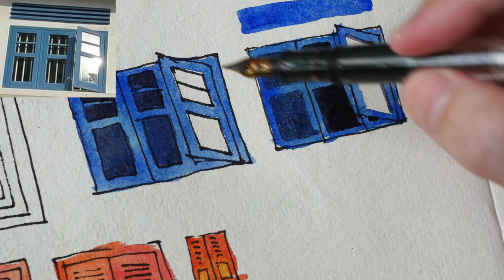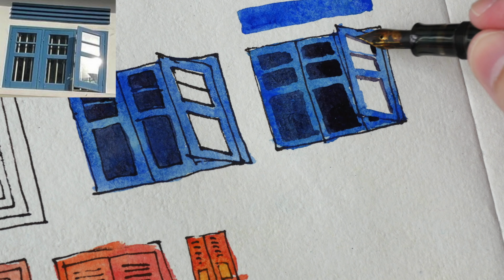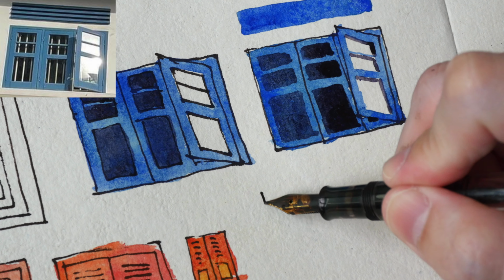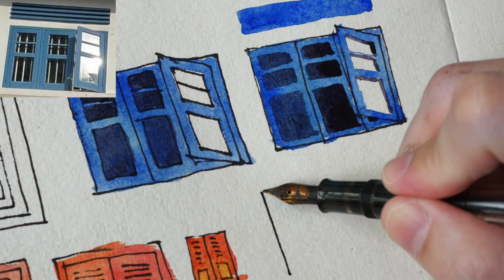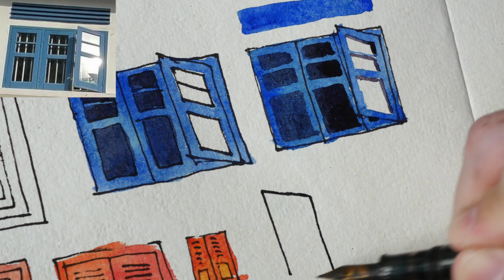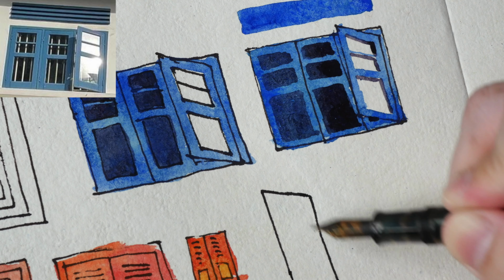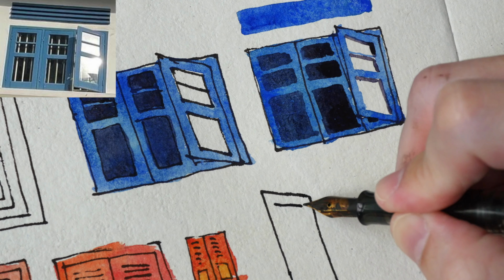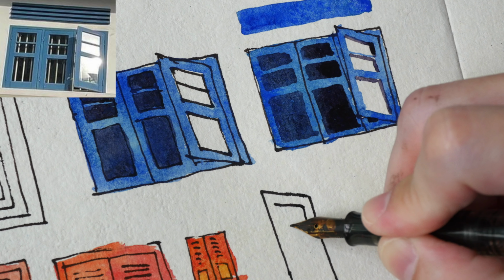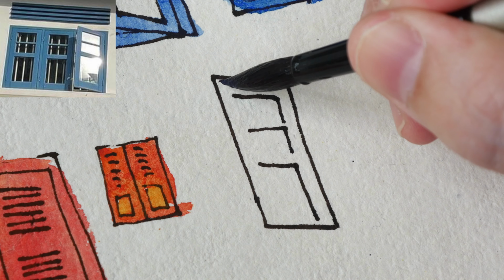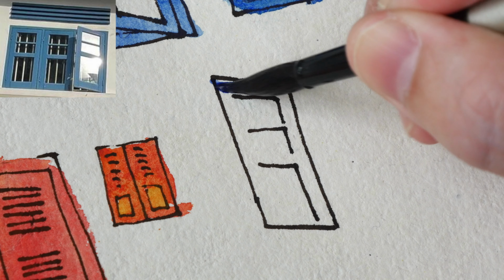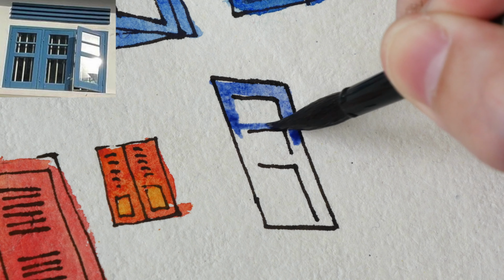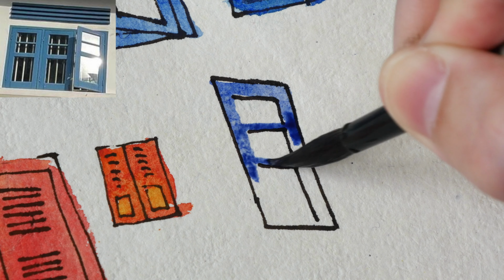There is actually another way to draw this window without having to paint the underside of the frames. And I just realized that while painting this. So same thing, we are going to draw this window. Instead of drawing the whole rectangle, we will just draw the top and the side here. And when you paint this with watercolor, the underside of the frame is already added, because you drew that with ink.